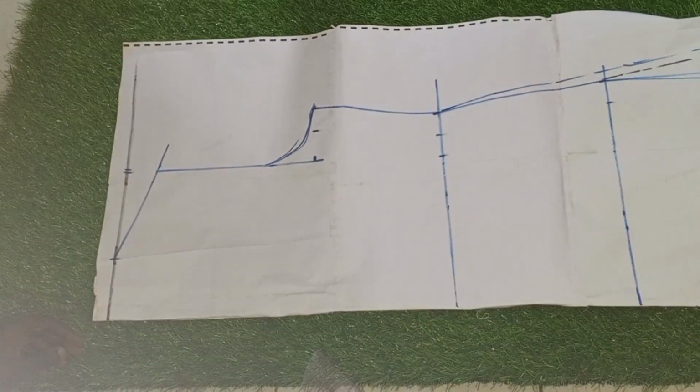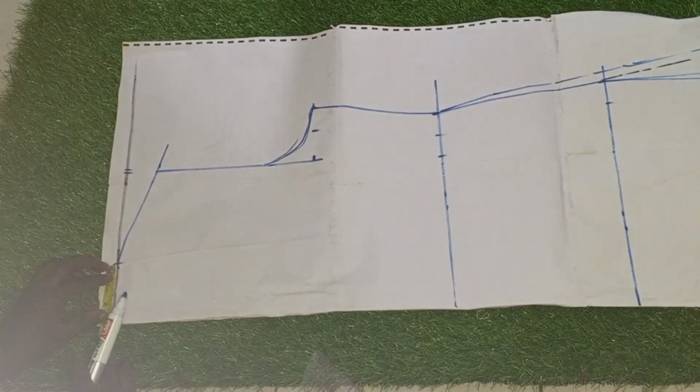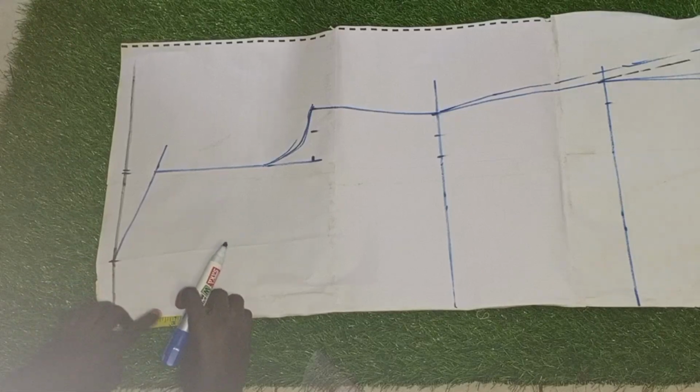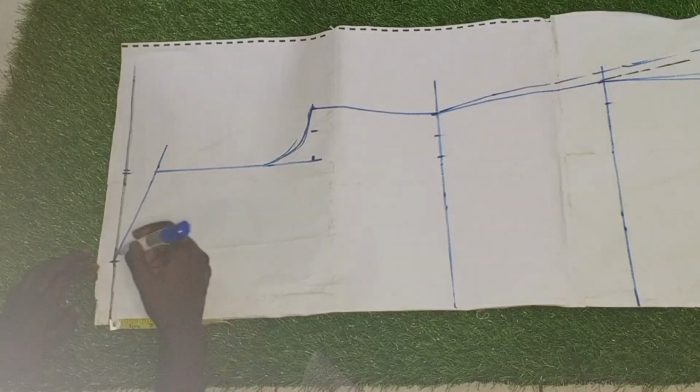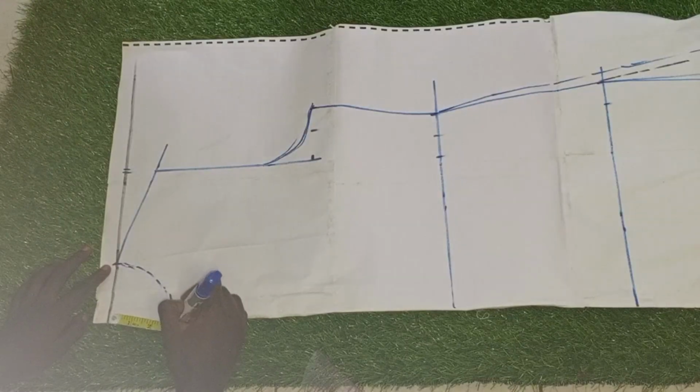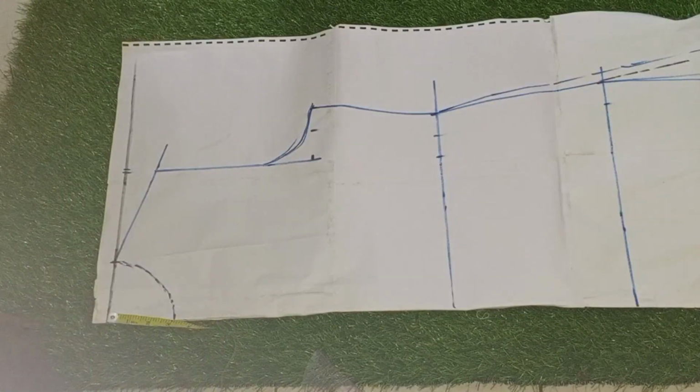Okay, so let's work on the neckline. I'll just use my 3 by 3 neckline. When we start cutting fabric for real, we'll do different types of neckline, but for now let's just do a 3x3 neckline. Then I'll cut out this pattern, and then I will add that.